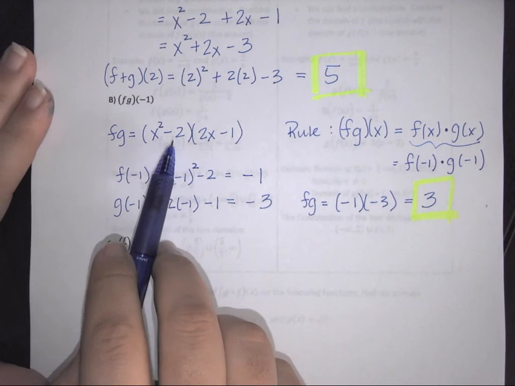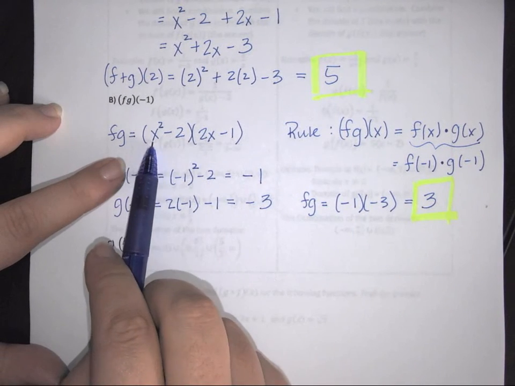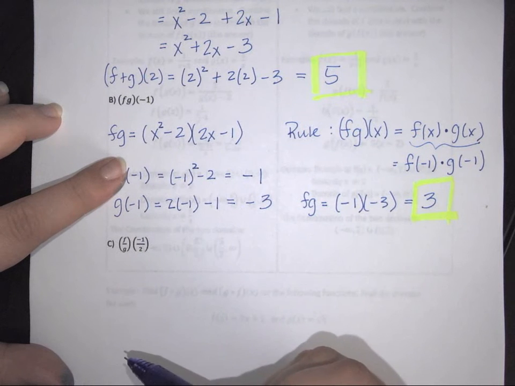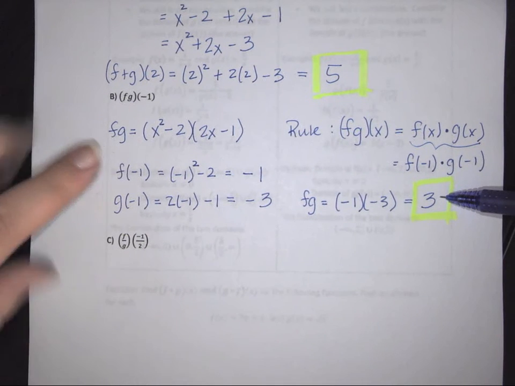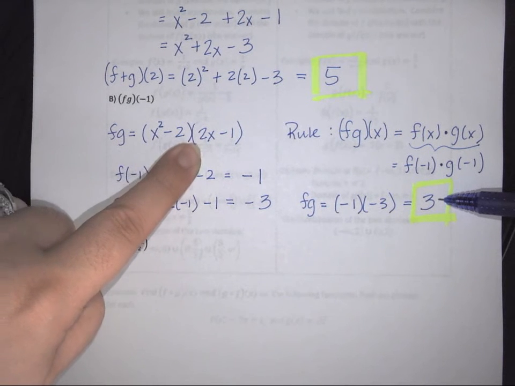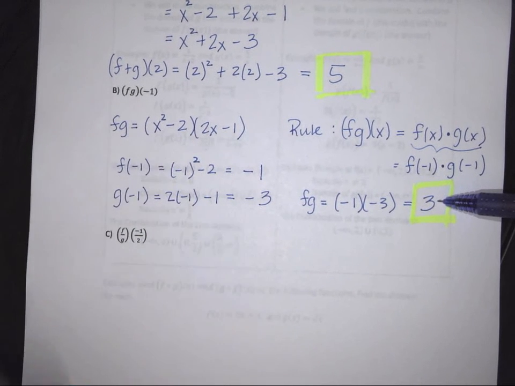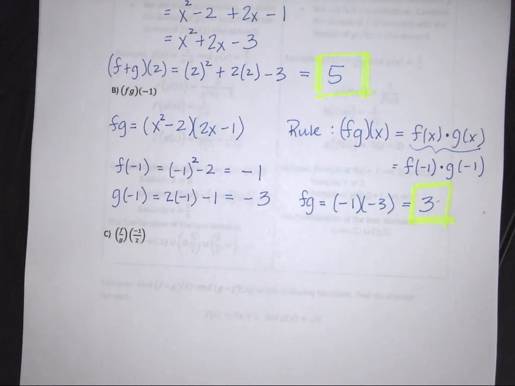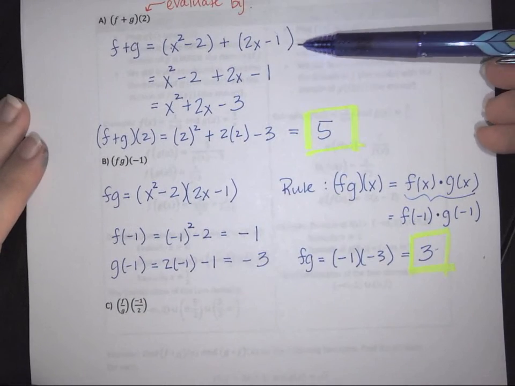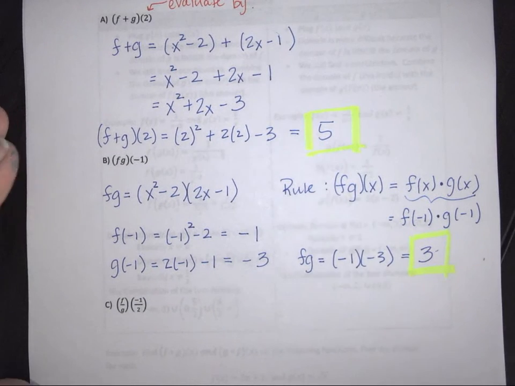Now, if we look at this real close, if you look at the beginning, the way we set it up, if we plug our negative 1's in here, what happens? Well, we get the exact same thing. So here, negative 1 squared is 1, minus 2 is a negative 1. 2 times a negative 1 is negative 2, minus 1 is negative 3. Negative 1 times negative 3 is 3. So it doesn't matter if you combine them first and then evaluate, or evaluate first and then combine, you should get the same result.